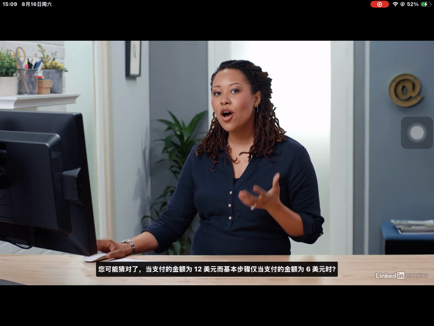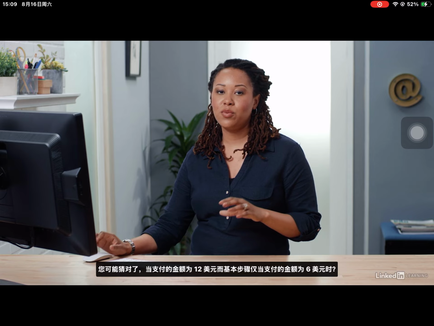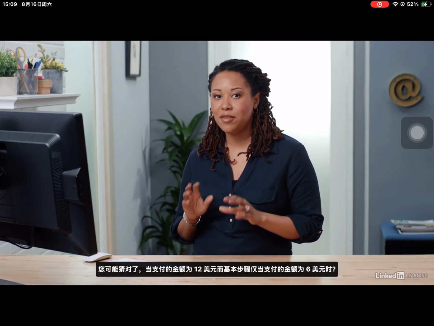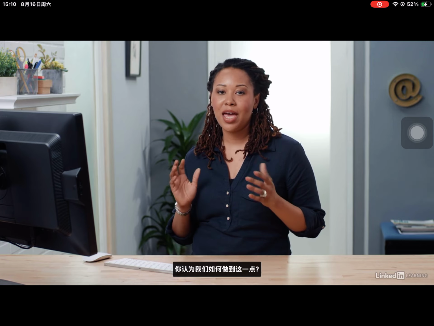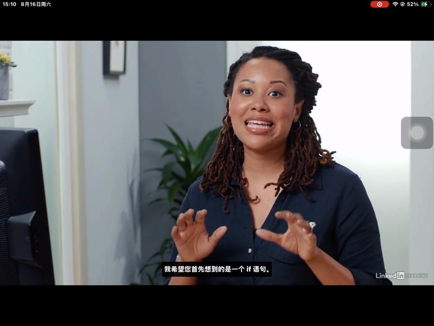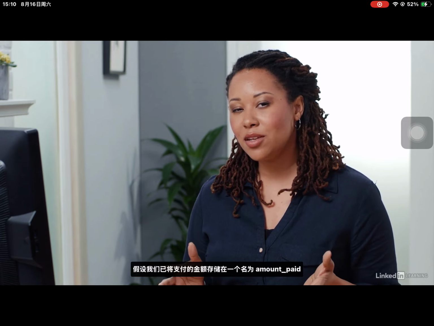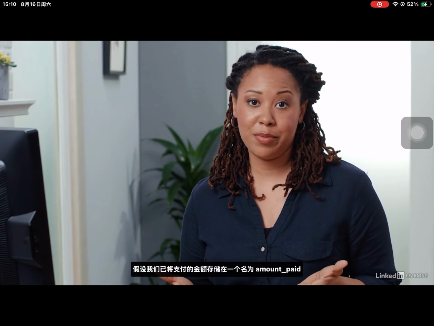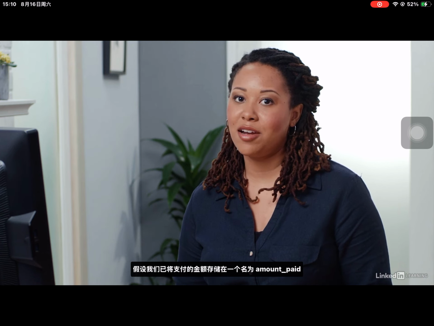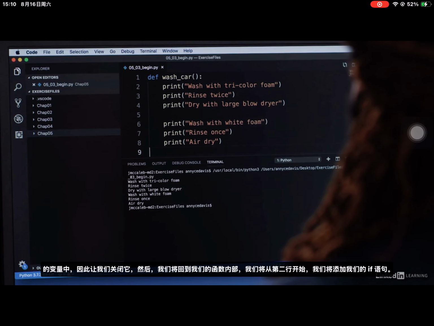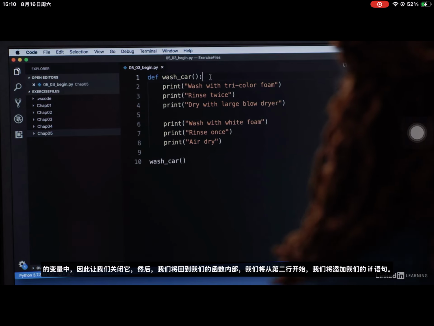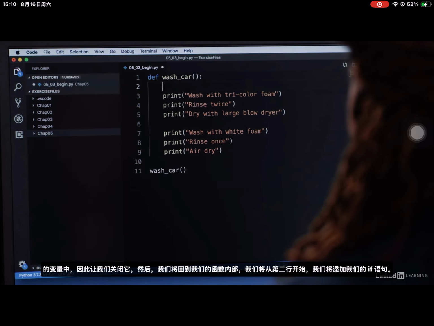But what if we only want to do the platinum wash steps when the amount paid is $12 and the basic steps only if the amount paid is $6? How do you think we can do that? I hope the first thing that came to your mind is an if statement. Let's pretend we have the amount paid stored in a variable named amount_paid. Let's see how we can use it inside of our function. So let's close this down and then we'll come back inside of our function and we'll start right on line number 2. We'll add our if statement.